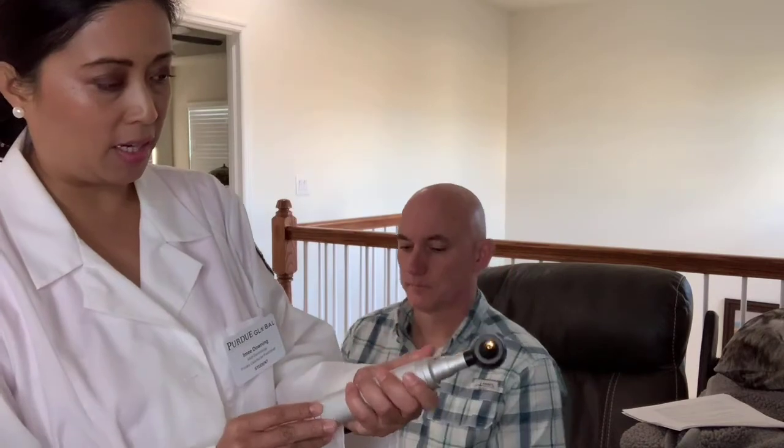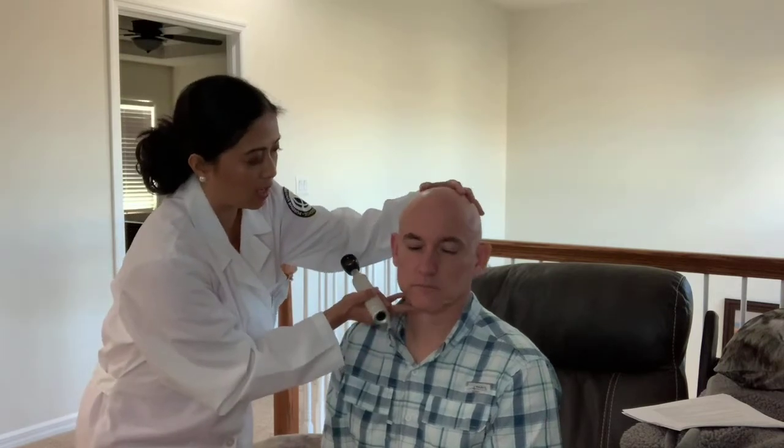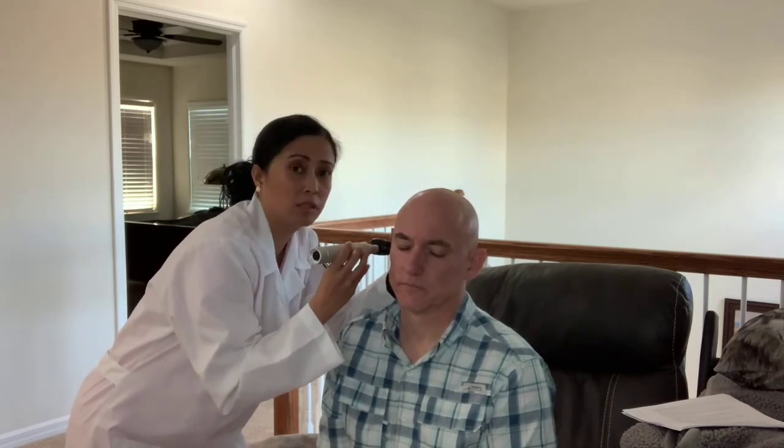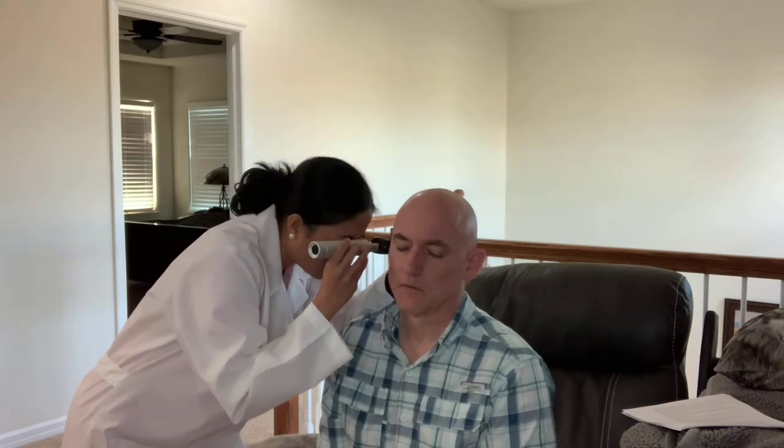Of course, I have to light this. Okay, can you move your head a little bit on the side? And I'm gonna tilt his head a little bit. Is it painful? Yes. I'm sorry. Okay, and I'm going to insert the speculum slowly and gently.